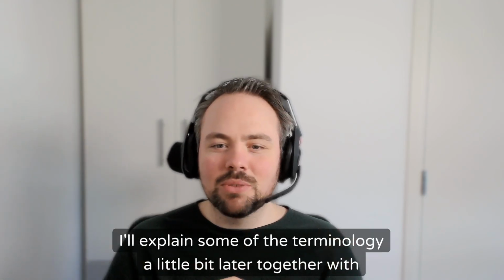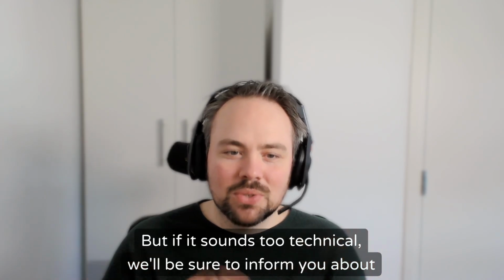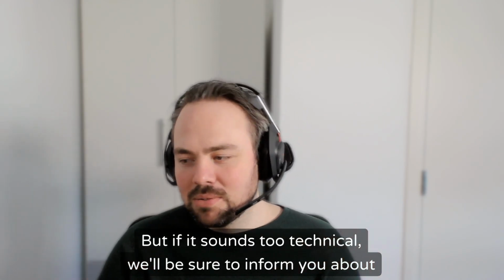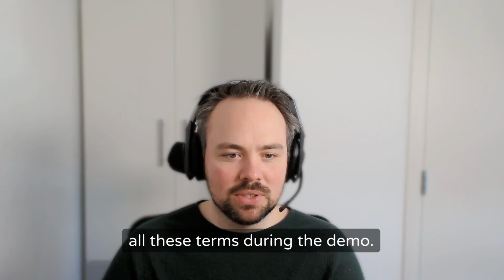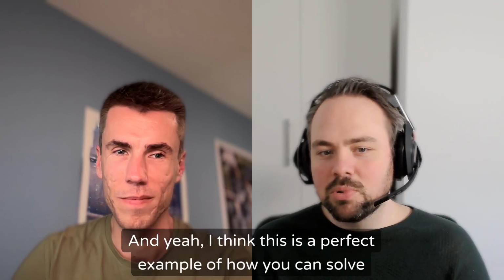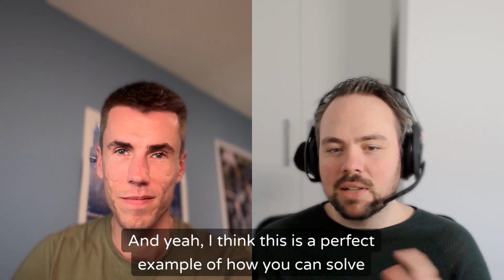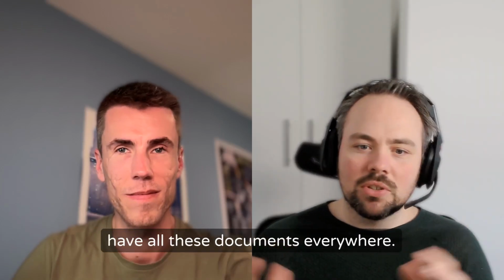I'll explain some of the terminology a little bit later together with Koen. But if it sounds too technical, we'll be sure to inform you about all these terms during the demo. Yeah. And I think this is a perfect example of how you can solve practical everyday problems, even in government organizations where you have all these documents everywhere.